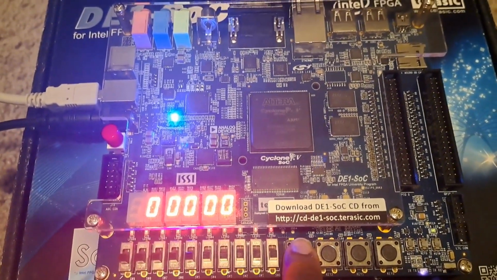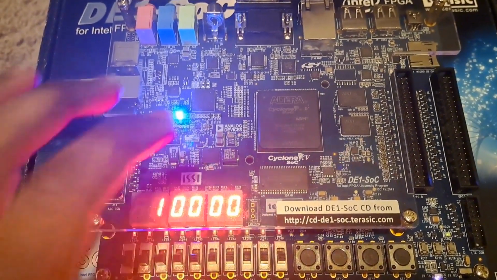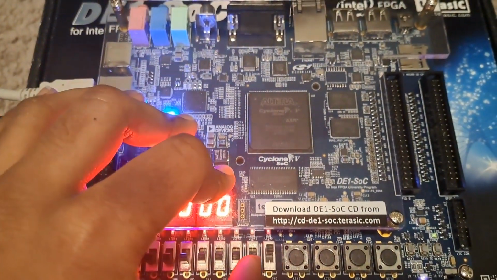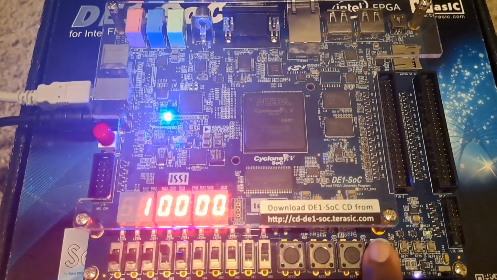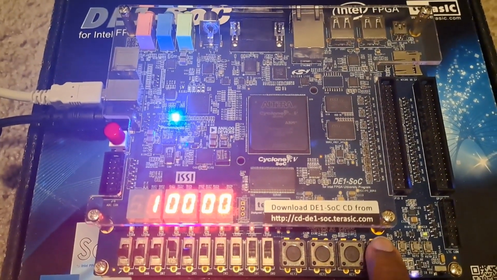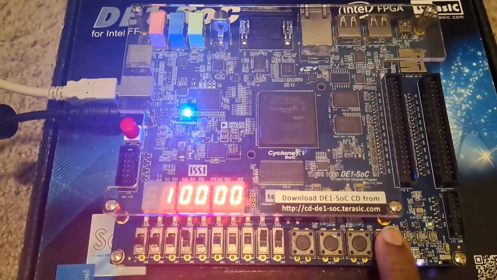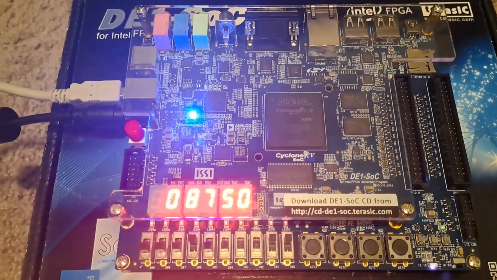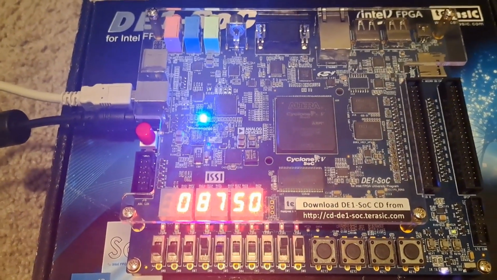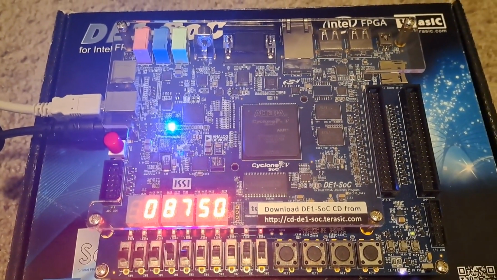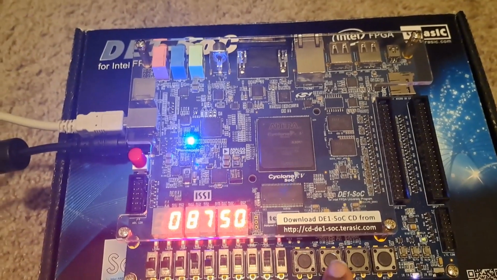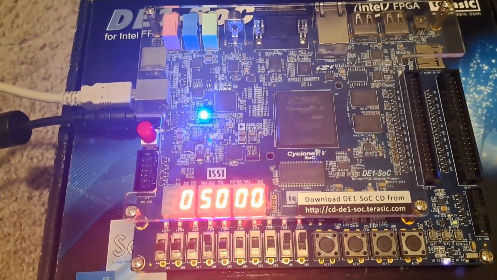Let us try another value. For example, try sine 30. Now hit this button to calculate the sine and cosine values. So by default, this is the cosine value of 0.875 for 30 degrees, and for sine it's 0.5.